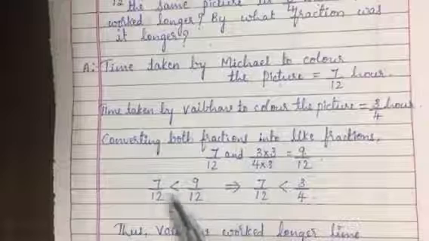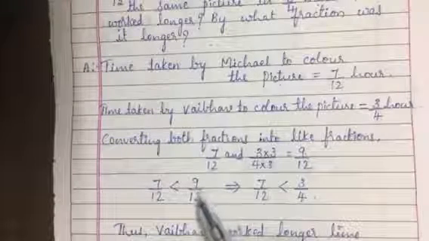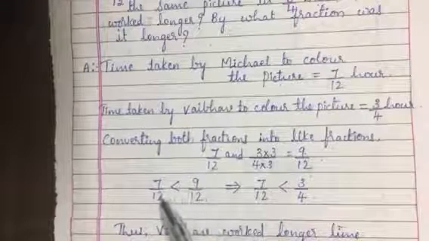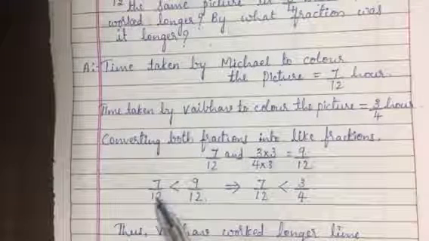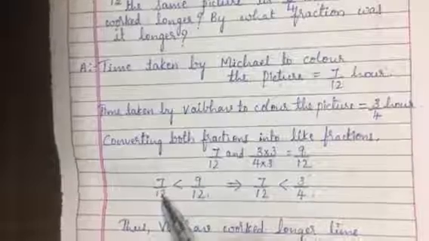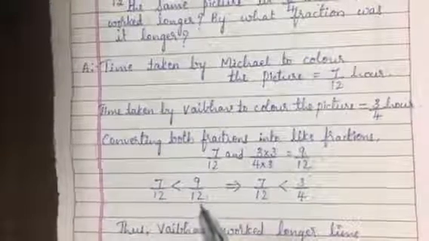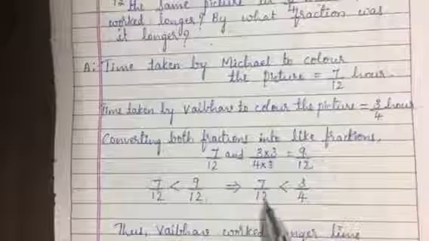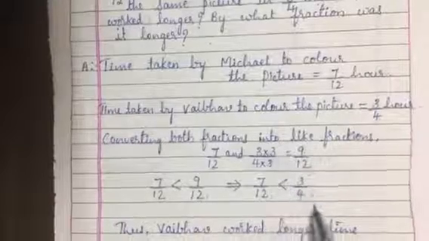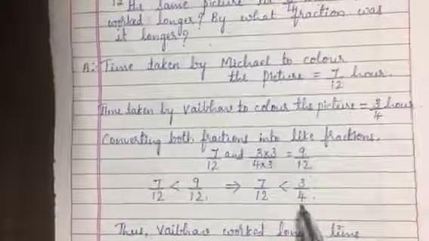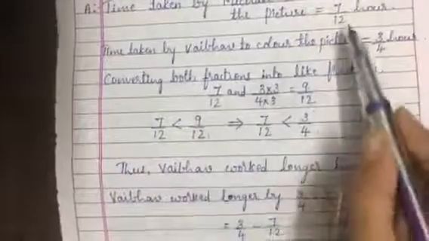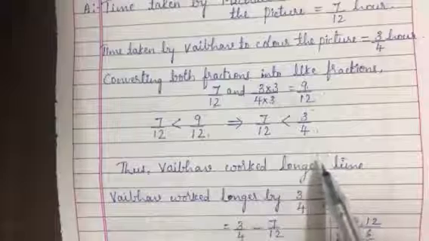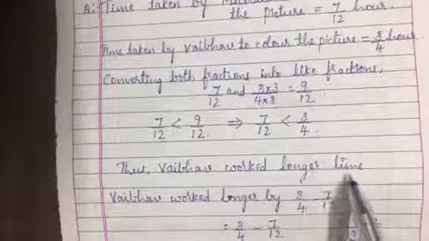So 9 by 12, you write, 7 is less than 9. So Michael worked a shorter time when compared to Vaibhav, isn't it? So 7 by 12 is less than 3 by 4, which is nothing but 9 by 12. Thus Vaibhav worked longer. Who worked longer, 7 by 12 or 9 by 12, children? 9 by 12 is more. So Vaibhav worked longer. How much longer did he work?